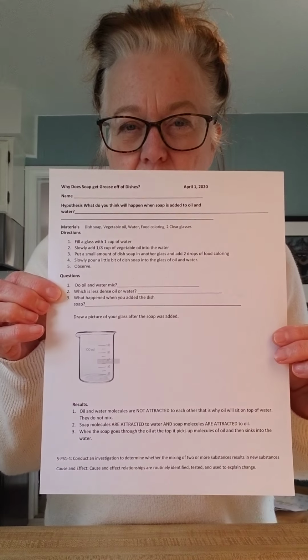Today, as you see, you have your paper, your handout right in front of you. So if you want to go ahead and put your name at the top, maybe you've already done that. And the title of this is, Why Does Soap Get Grease Off Your Dishes? Do you notice that when you do dishes, you use a little bit of soap? And there's a reason for that. And you're going to find out why you would use soap in your water to wash the dishes. Because they get them clean. But why do they get them clean? That's the big question. So we're going to find that out today.